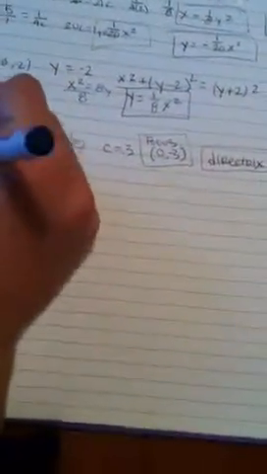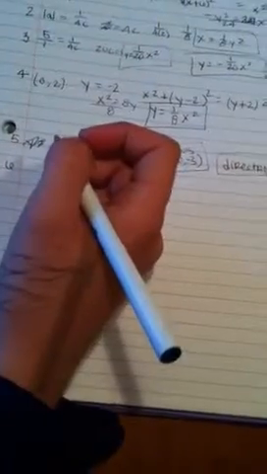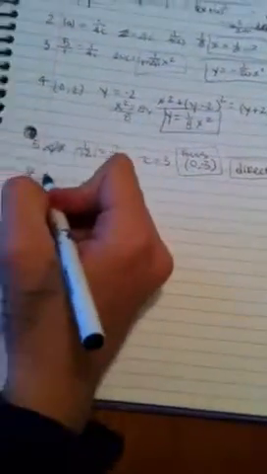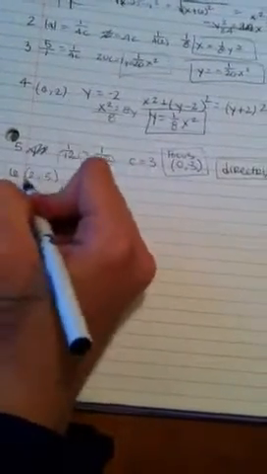Next is number 6. It was the exact same kind of problem. I got the vertex right, but I missed the focus and directrix. The equation is y is equal to 1/8 times (x - 2) squared plus 5. So the vertex would be (2, 5), because the -2 would change to 2, and then plus 5.